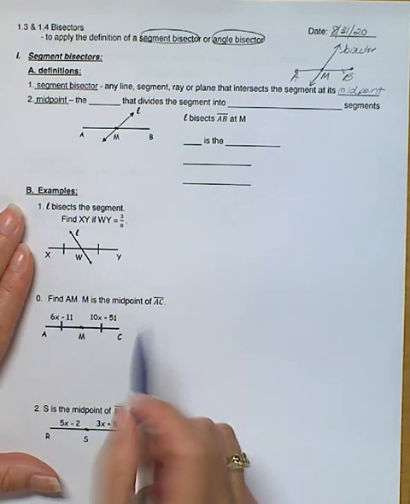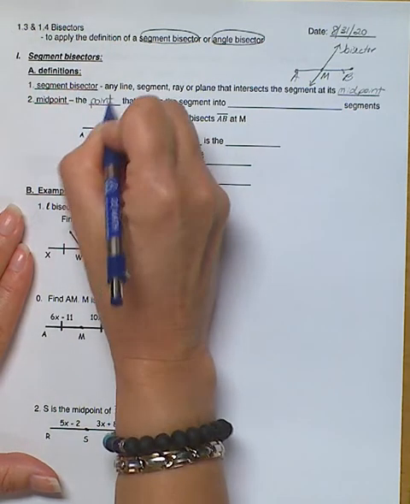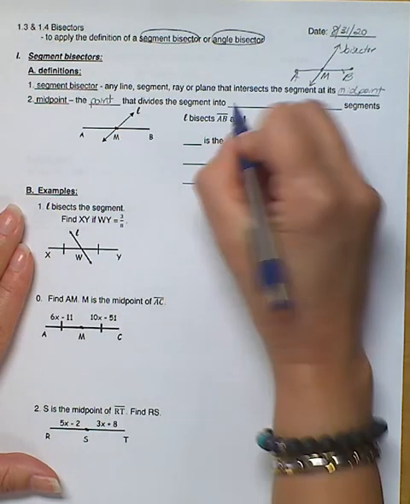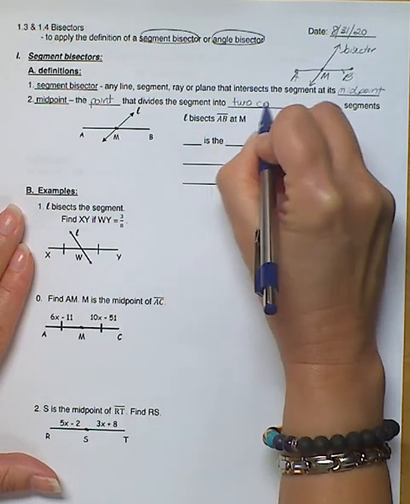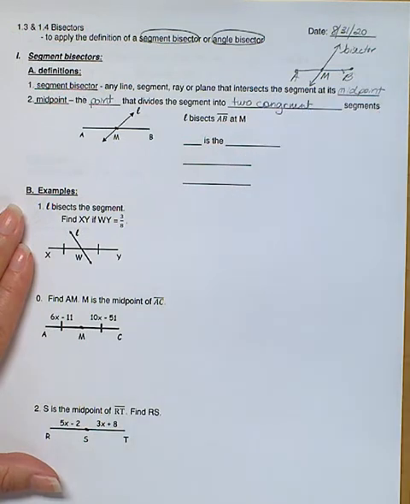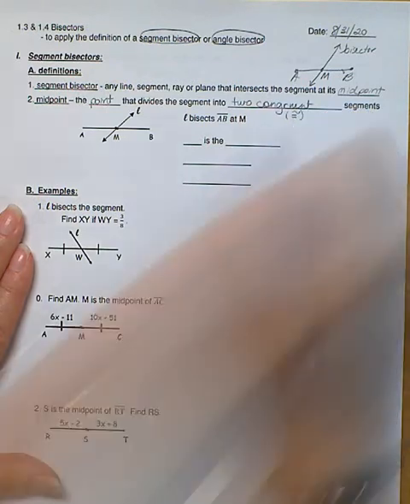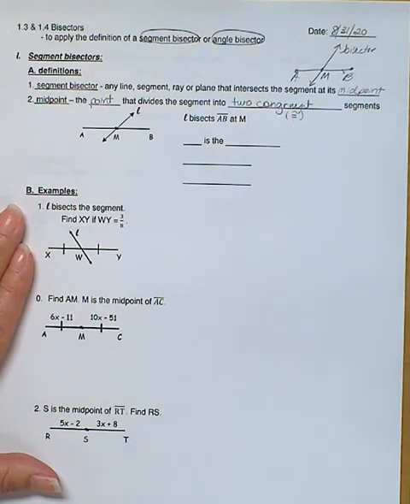So just as a review, what's a midpoint? A midpoint is a point that divides a segment into two congruent segments. And so let's review congruent. Congruent means to have the same shape and same measure, and the symbol for congruent is the equal sign with the tilde, so it has a little squiggle over the top of it. So if you have a segment that has a midpoint, it's going to make additional segments, and those segments are going to be congruent to each other.